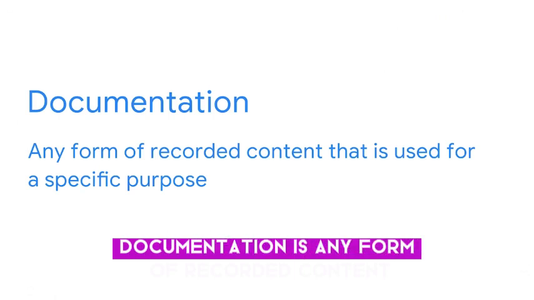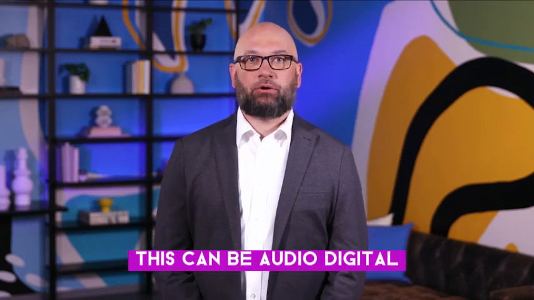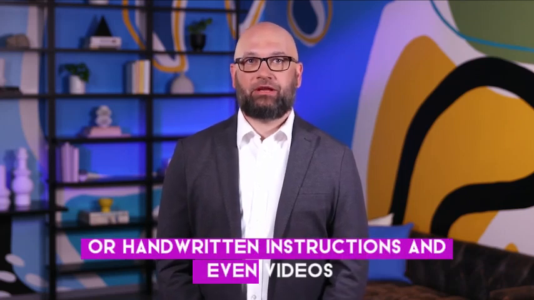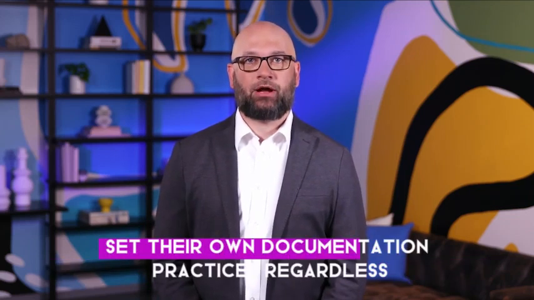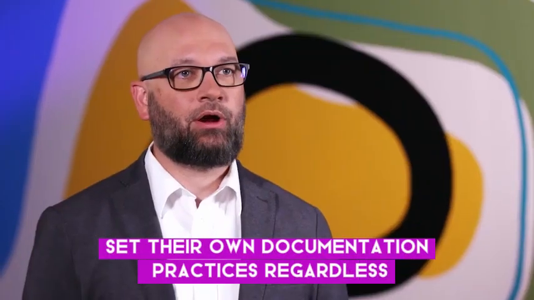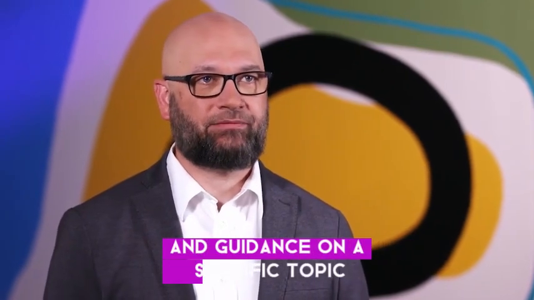Documentation is any form of recorded content that is used for a specific purpose. This can be audio, digital, or handwritten instructions, and even videos. There is no set industry standard for documentation, so many organizations set their own documentation practices. Regardless, documentation is meant to provide instruction and guidance on a specific topic.